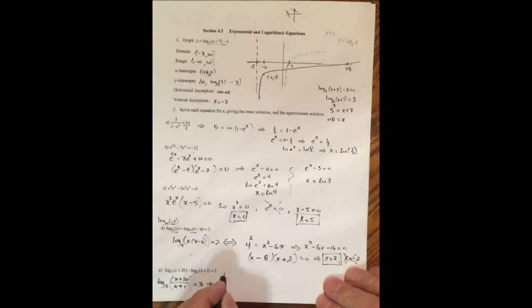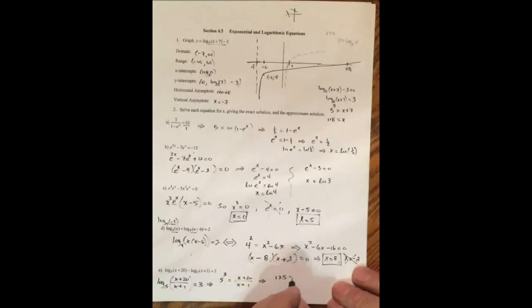So that's 5 cubed, base exponent, is equal to this mess here. Well, 5 cubed is 125, so we have 125 is equal to x plus 20 over x plus 1. Now cross multiply. That gives us 125x plus 125 is equal to x plus 20.